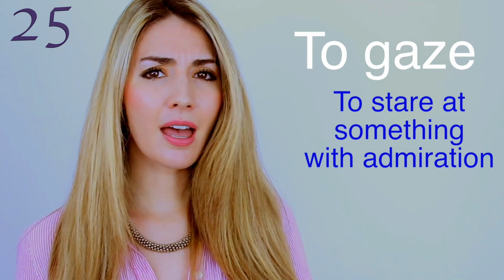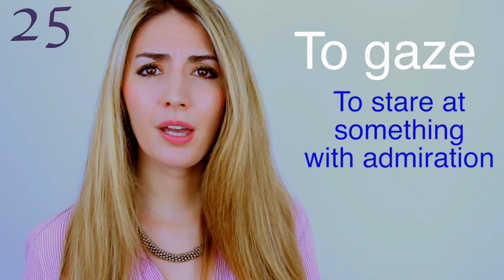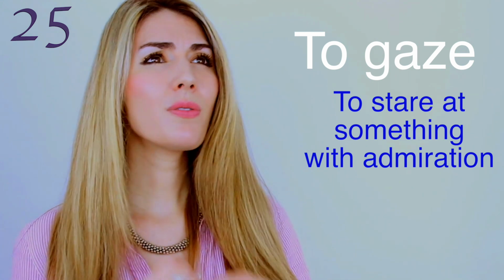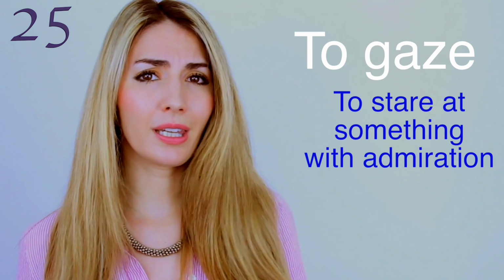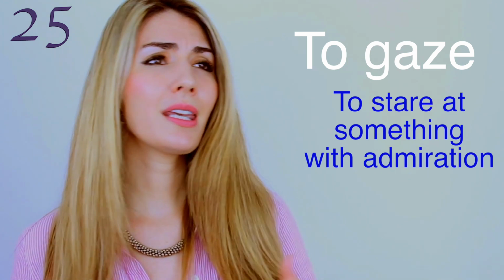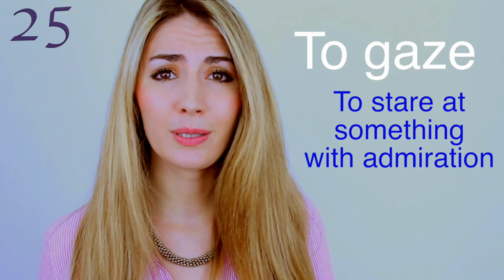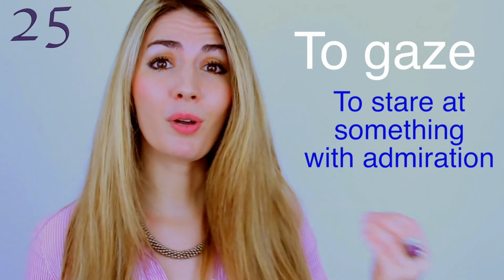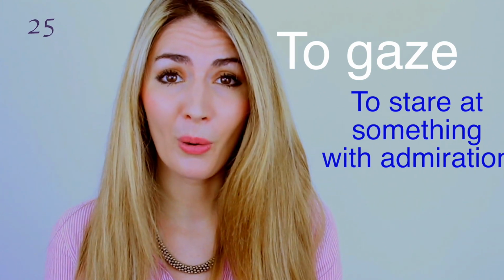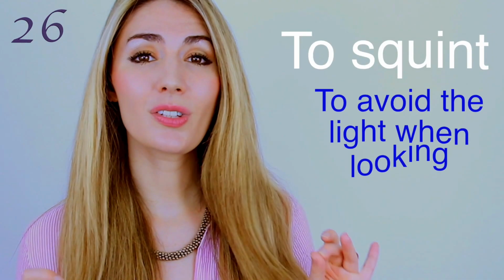Number 25 is the verb to gaze. This is like stare, but it's more with admiration and it's more polite. So if you gaze at something, you're finding it so beautiful that you don't want to stop looking at it. So people can gaze at a beautiful landscape, for example. They can gaze at each other in a loving way if they are a couple who are in love, for example.